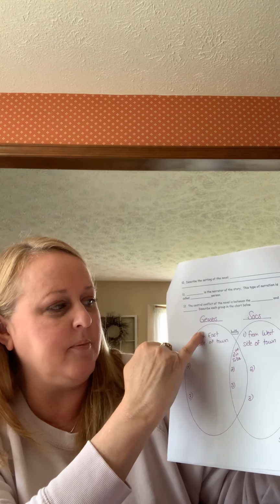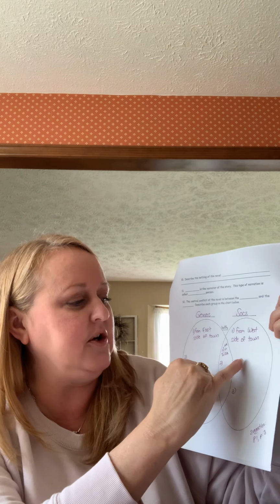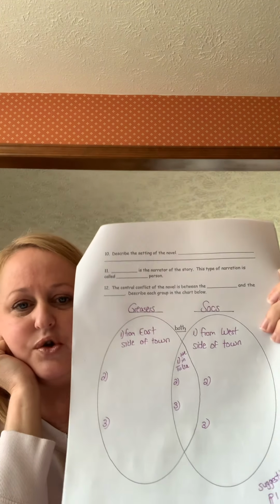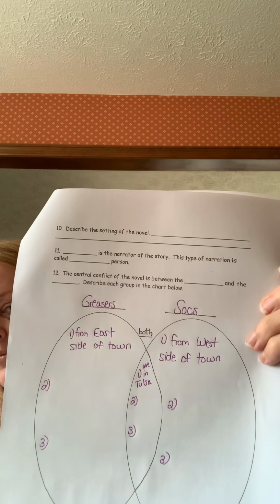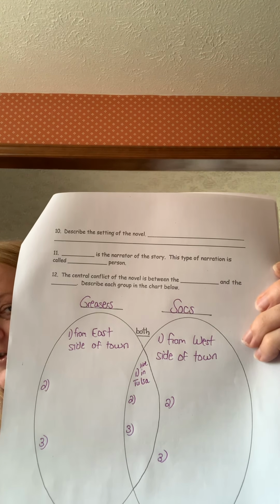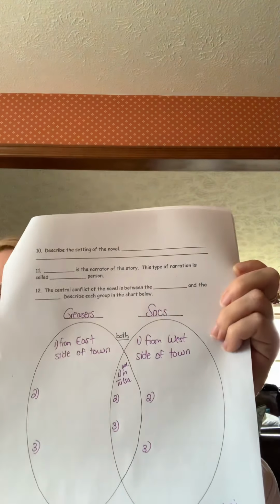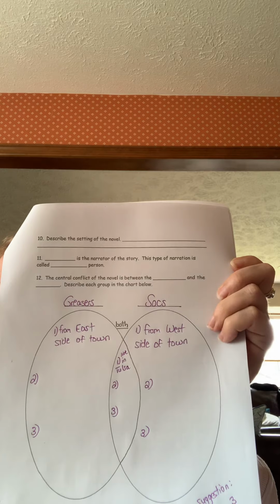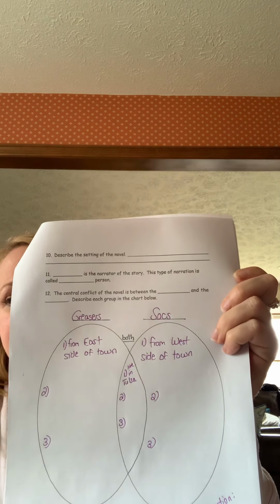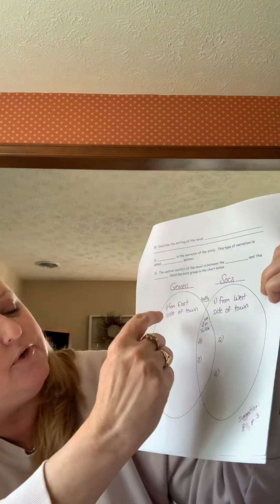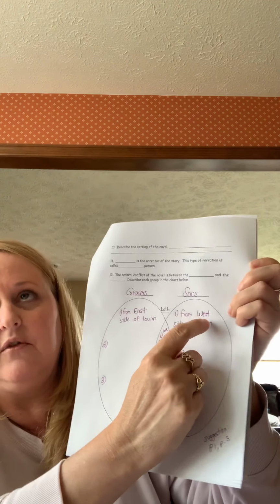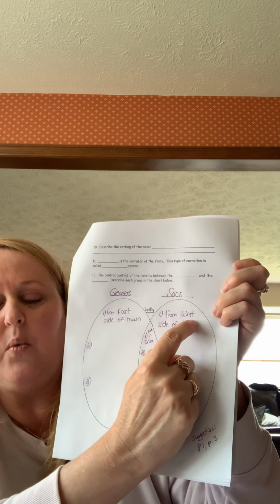And then I would like you to have at least 3 differences as well in the outer parts of the circles. So you're going to put a number 1 here, a number 1 here, a number 2 here, a number 2 here, and a number 3 here, and a number 3 here. So that's how I would like you to set up your Venn diagram. I've given you an example for the first difference and also for the first similarity. For the first similarity, they both live in Tulsa, Oklahoma. And for the difference, I wrote for the greasers for number 1, from the east side of town. For number 1 over here for the socias, they're from the west side of town.